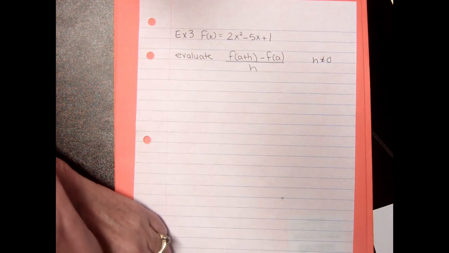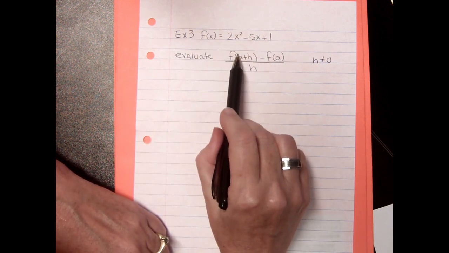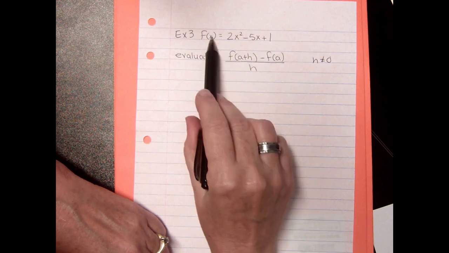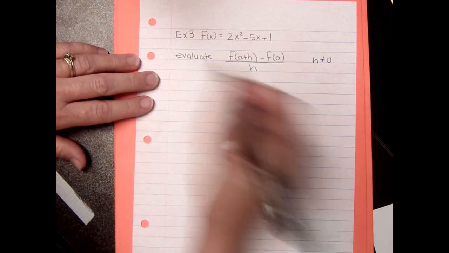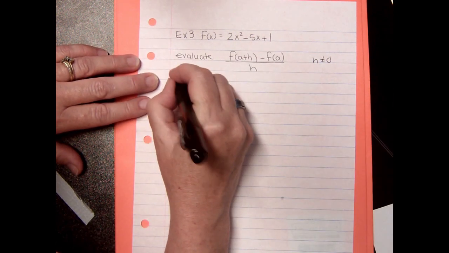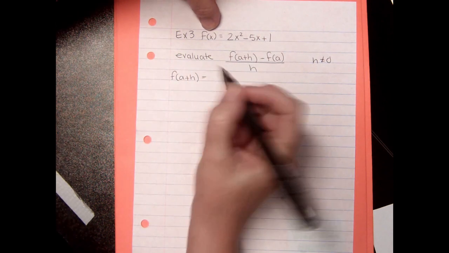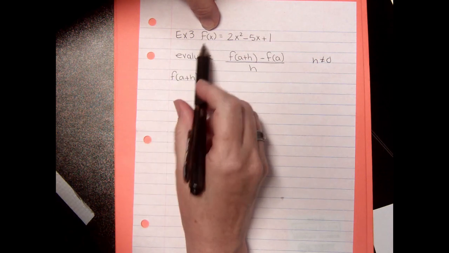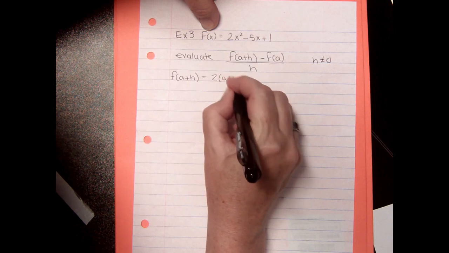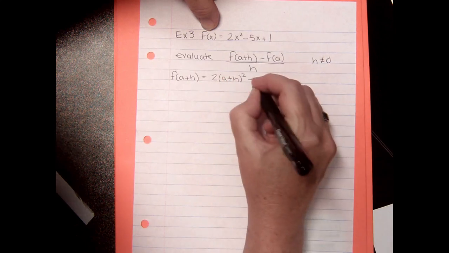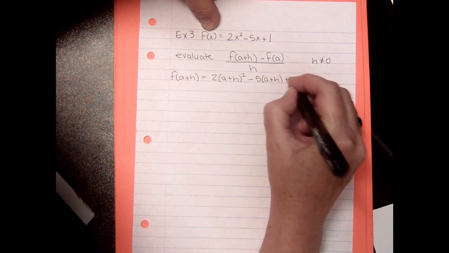Now the first thing that I notice is that there are no x's here, and this has x's. Well, it's telling us to substitute a plus h in for those x values, and over here a for those x values. So I like to do that first. If I have f of a plus h, and I'm substituting in a plus h for x, I will have 2 times a plus h quantity squared minus 5 times a plus h plus 1.